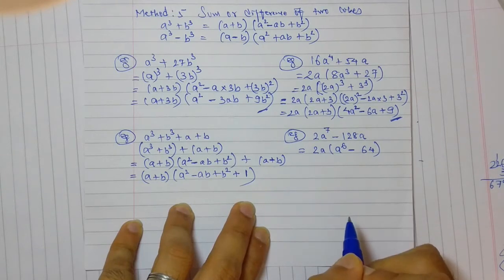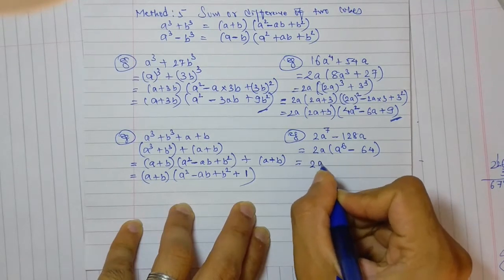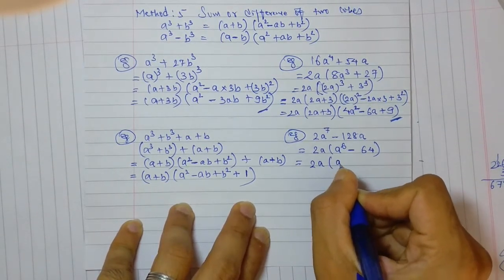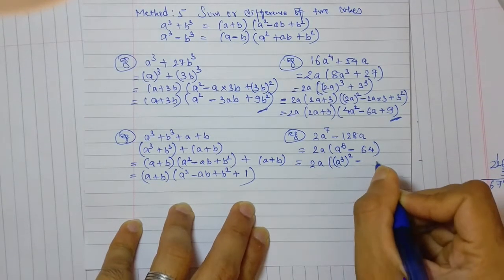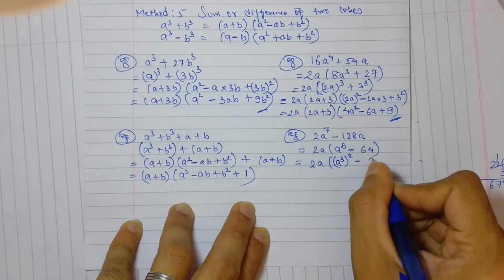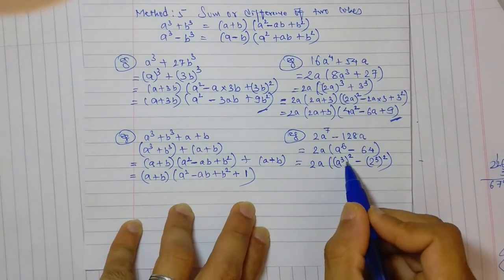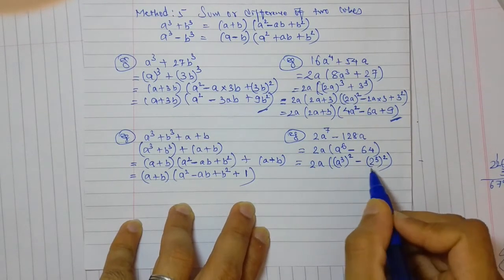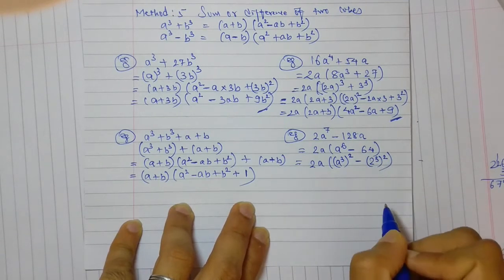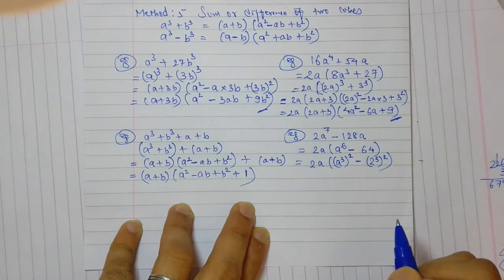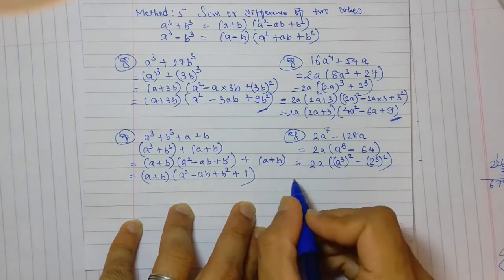But before that, I think you should write it like this: a cube the whole square minus 2 cube the whole square. A raised to 3 raised to 2, 3 2s are 6, 2 raised to 3 is 8, 8 square is 64, or 2 raised to 6 is 64.